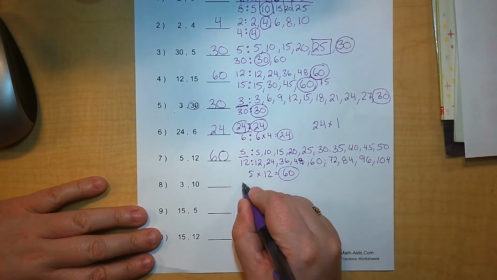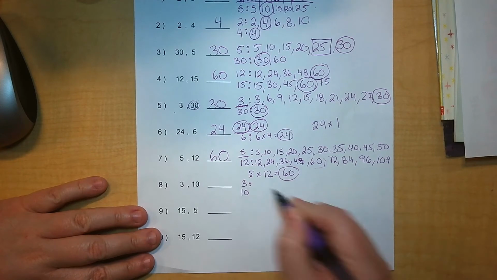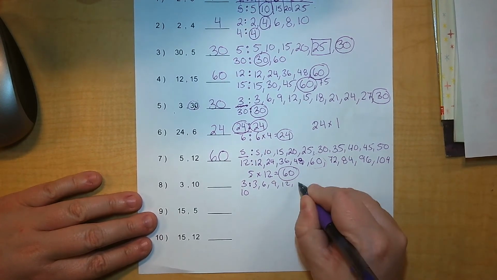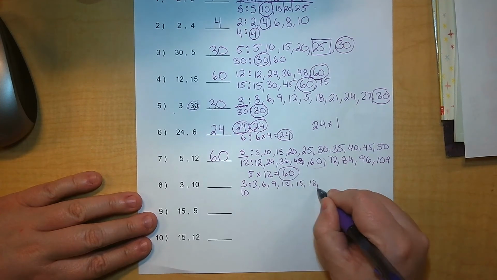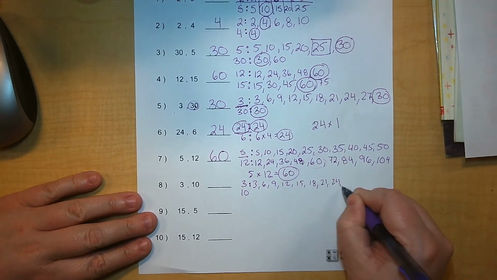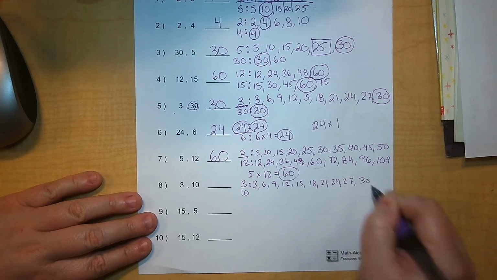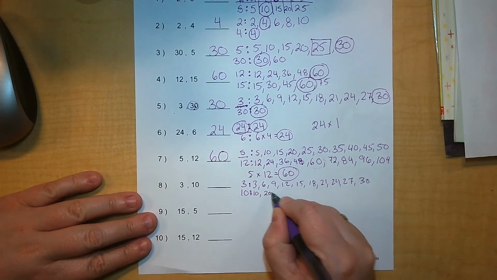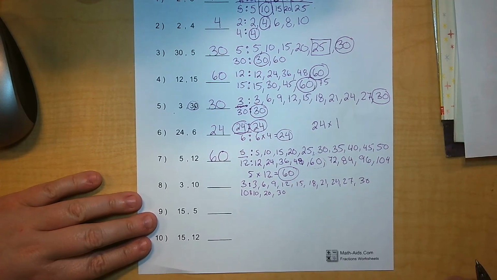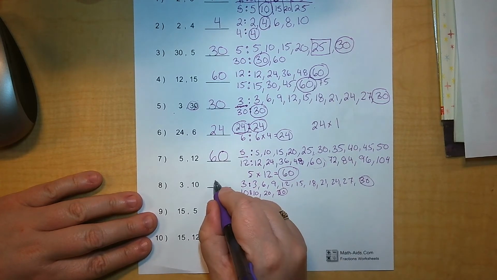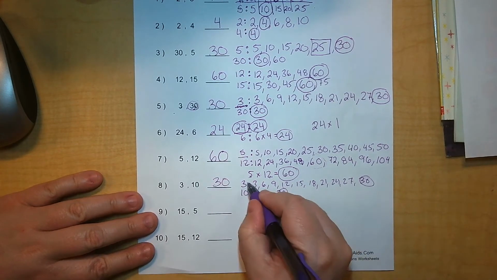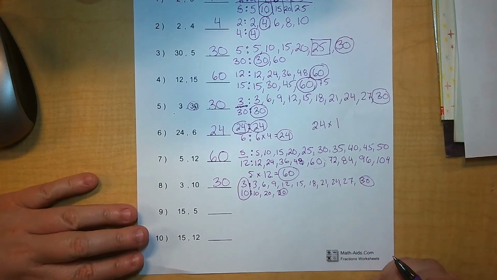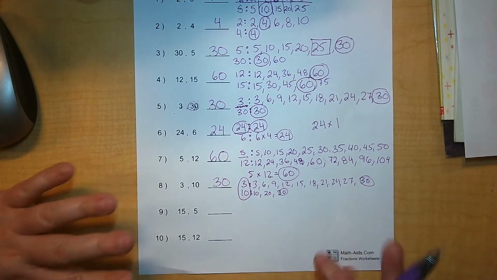We have 3 and we have 10. So we have 3, 6, 9, 12, 15, 18, 21, 24, 27, and 30. For 10, we have 10, 20, 30. There it is, 30. So we know our answer is 30. We could have also gone 3 times 10, but that won't always work. So it's usually better to make lists just in case.